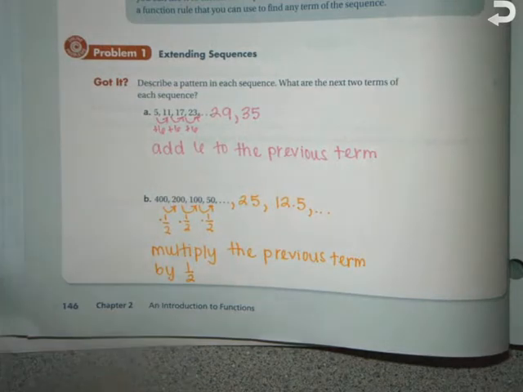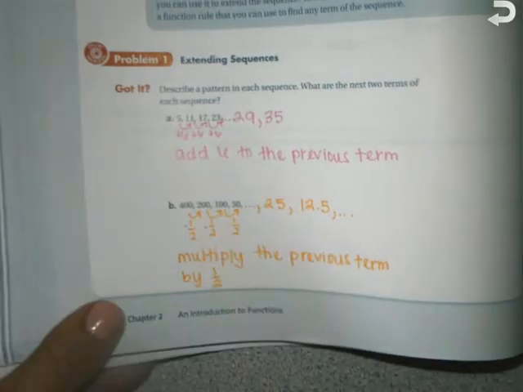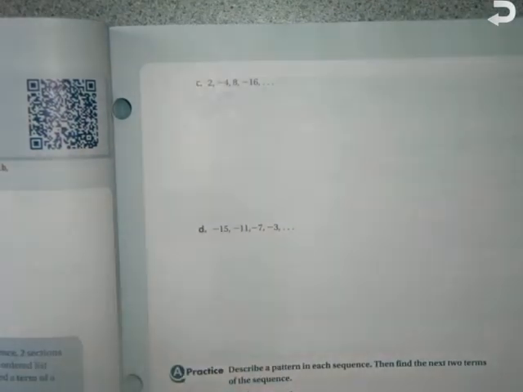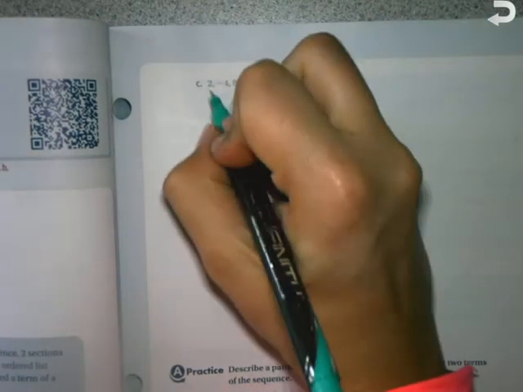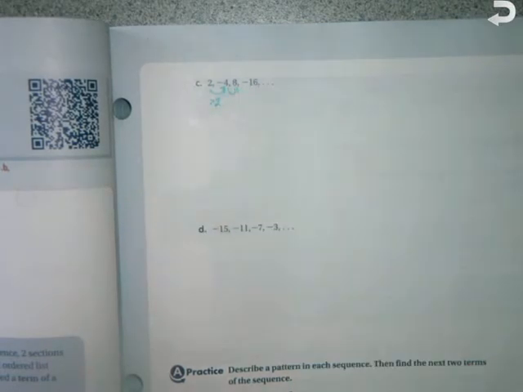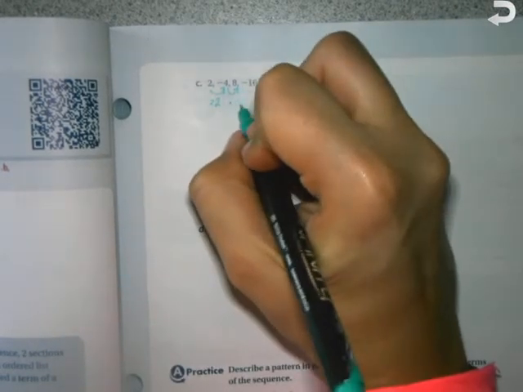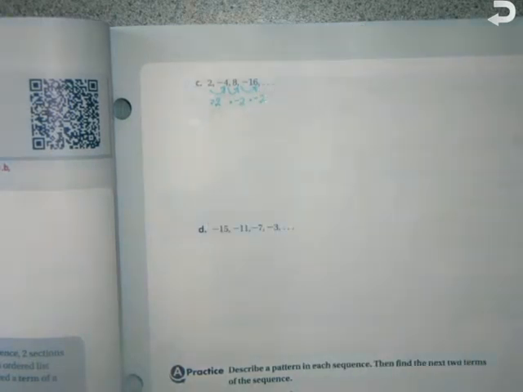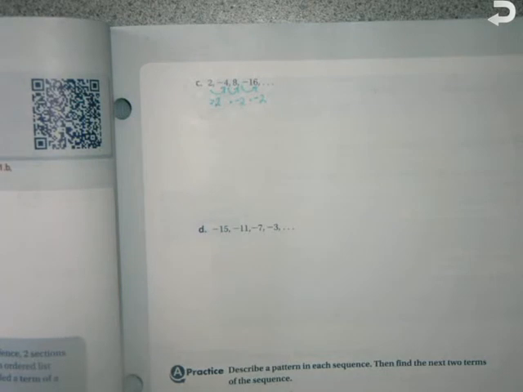Oh, you want to do C really quick? Okay, how do I get from 2 to negative 4? Times negative 2. Does that work for the next one? Negative 4 times negative 2 gives me positive 8, and then if I times negative 2 again, that gives me negative 16. So anytime we're going back and forth from positive to negative, it's always times a negative.